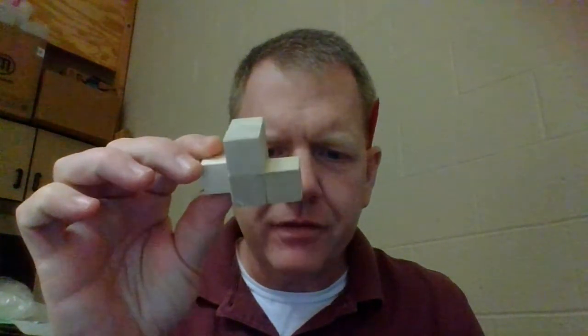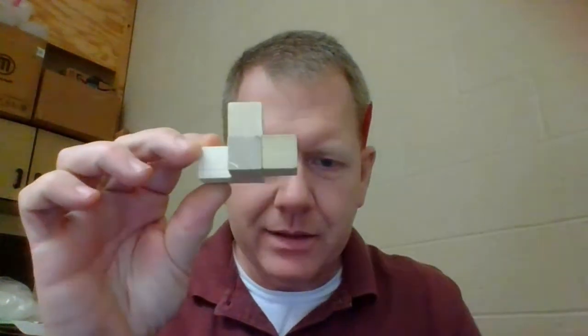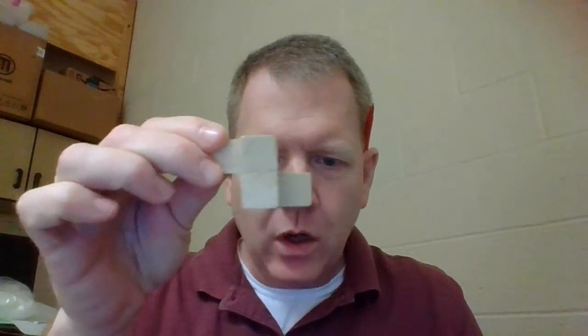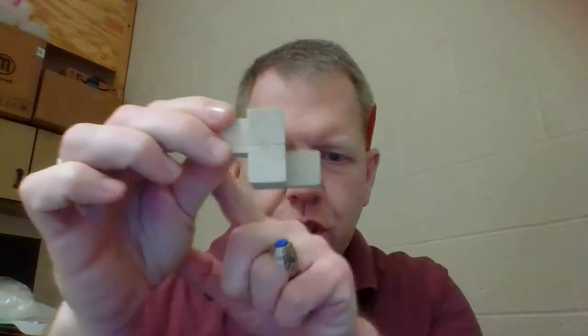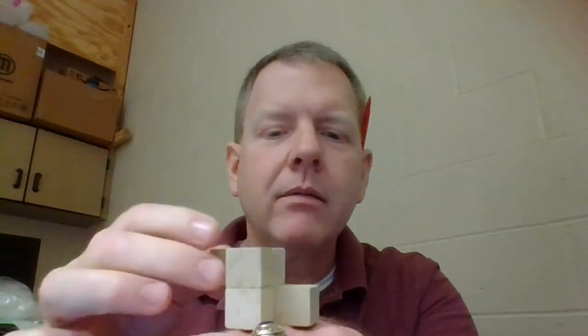let's pick the front view first of all. Not a good front view because I'm going to have a hidden edge back here. Good front view. Shows the shape. It's descriptive. It shows the most overall. And it's pretty stable. If I put it on my hand, it doesn't fall down. So I think this is our front view.